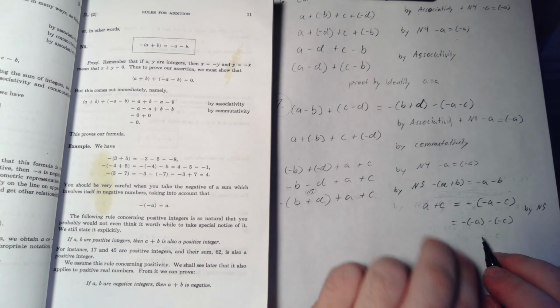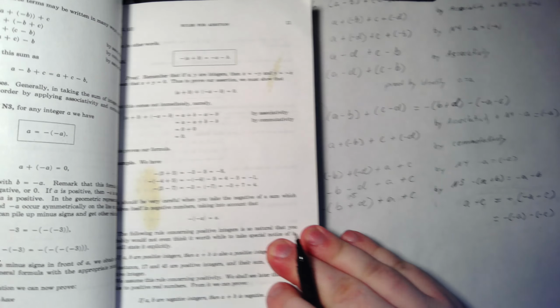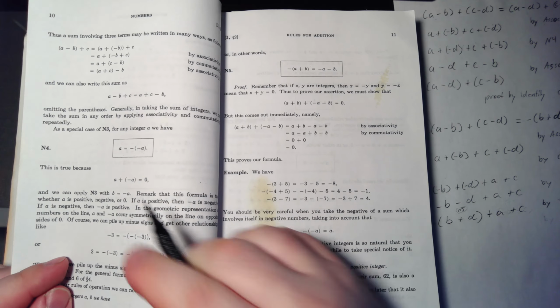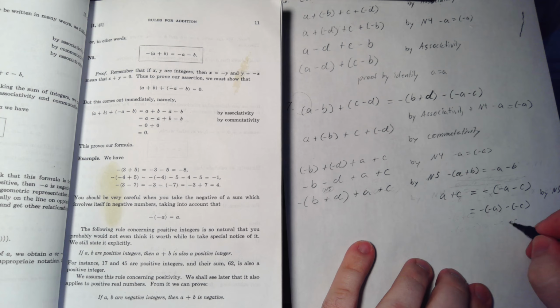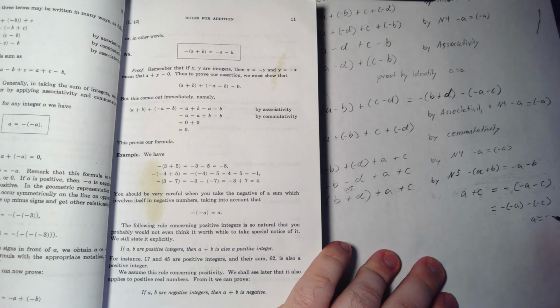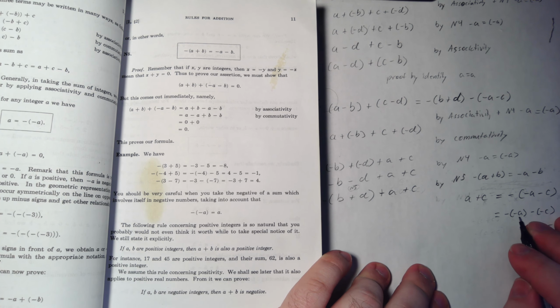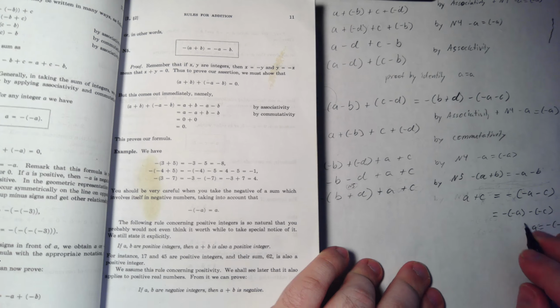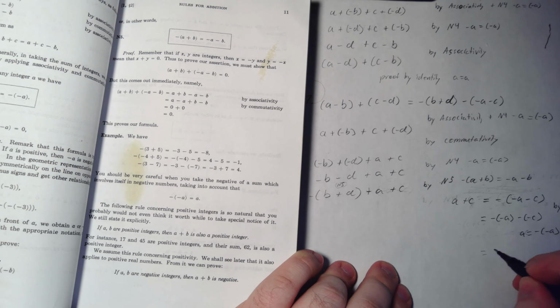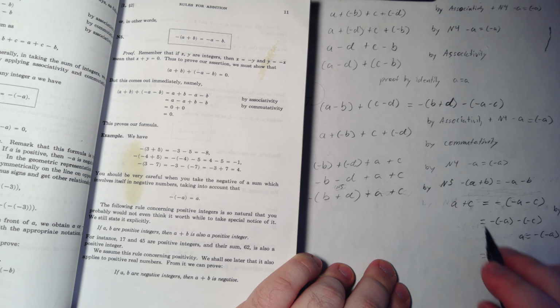And then we know by n4 over here, a equals minus minus a. The minuses cancel themselves out, and then we get just the positive. That's equal to a plus c. Okay. For both cases, a plus c equals a plus c, proof by identity.